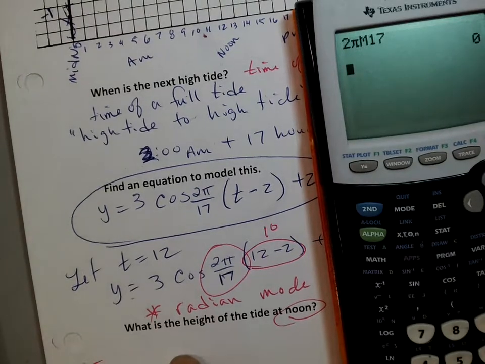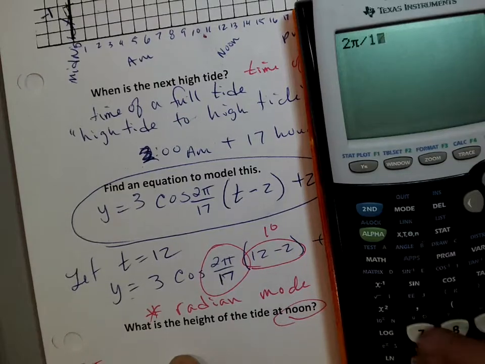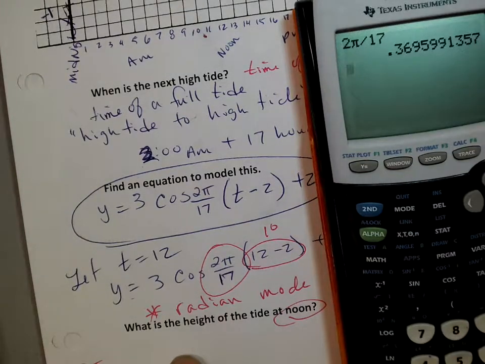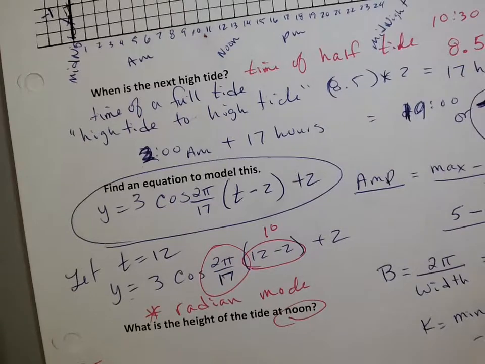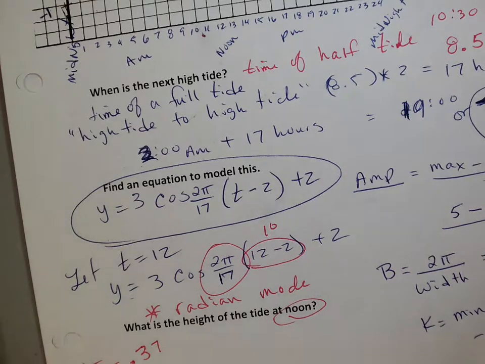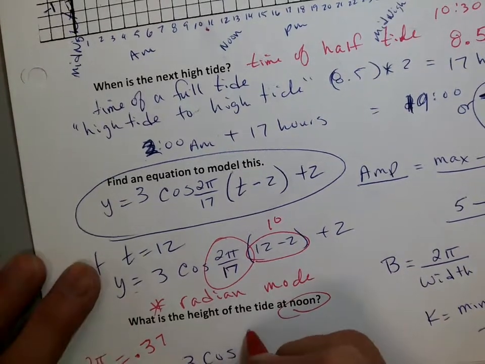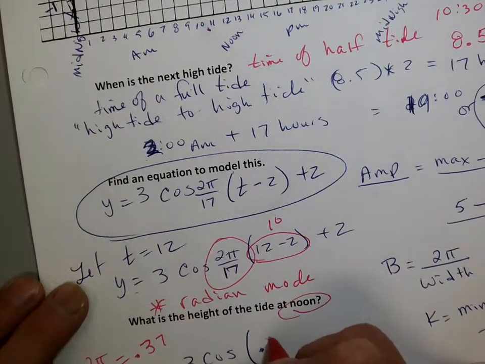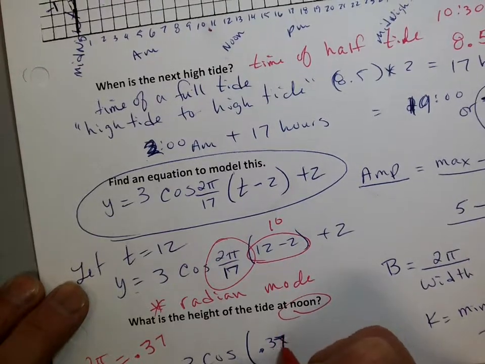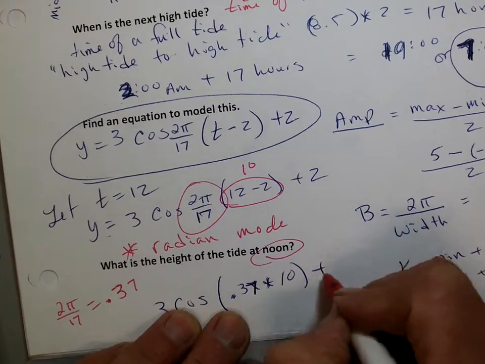I get an answer of about 0.37, okay? So here's what I'm going to use, my calculator. I'm going to go ahead and put the following in: 3 cosine of 0.37 times my 10 plus 2, okay?